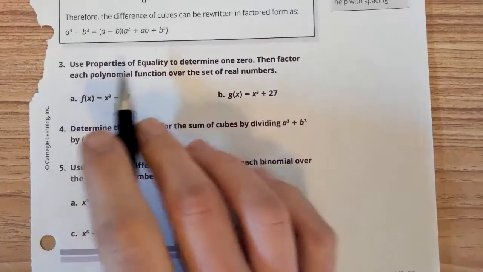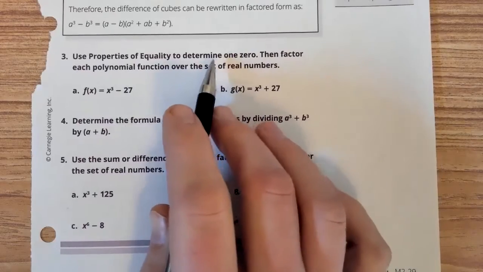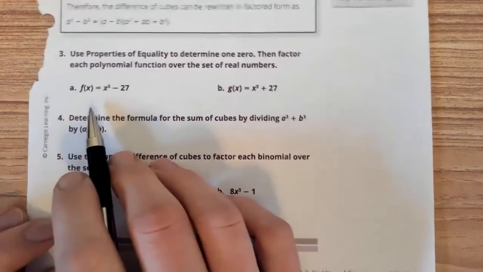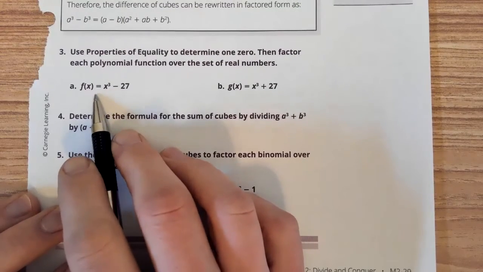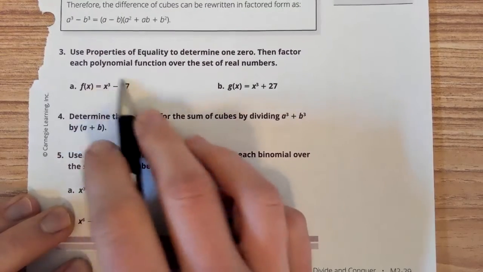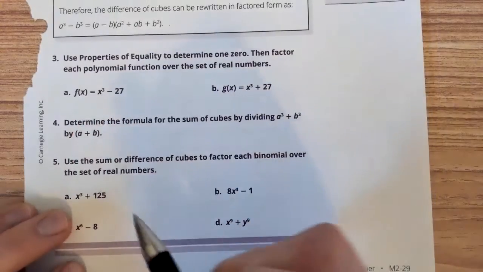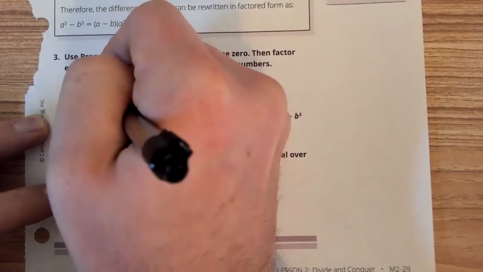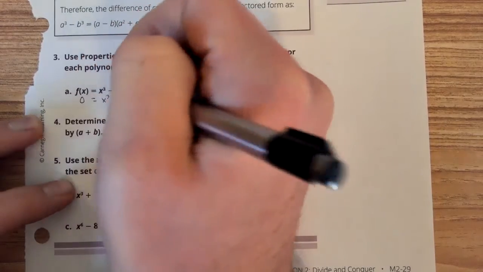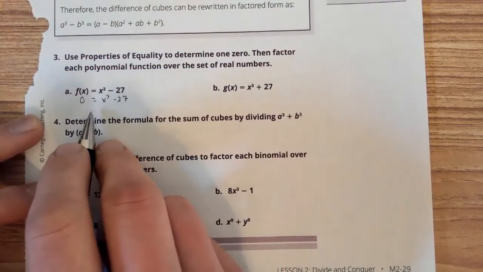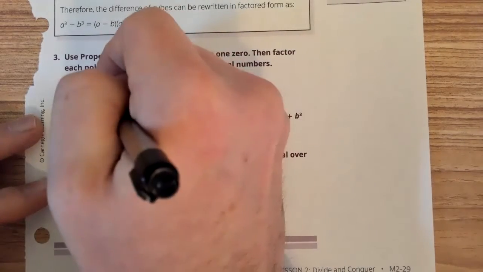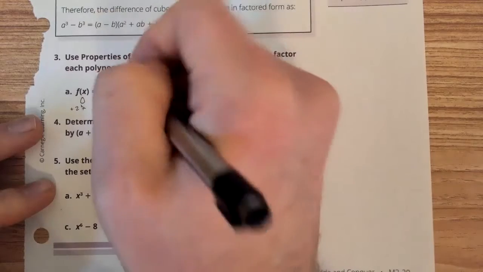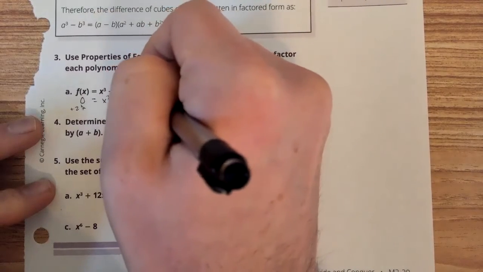It says use the properties of equality to determine one real zero, then factor each polynomial function over the set of real numbers. So what we're doing is pulling one real solution out of this function using the properties of equality. Well, that just means we're going to set this equal to 0. So 0 equals x cubed minus 27. Now, if we're using properties of equality, we would add 27 to each side of our equation, and we'll be left with 27 equals x cubed.